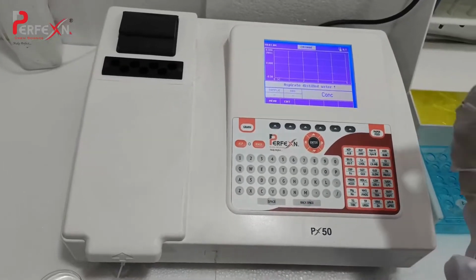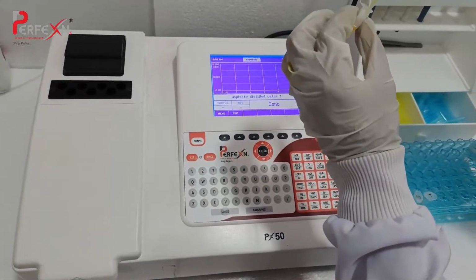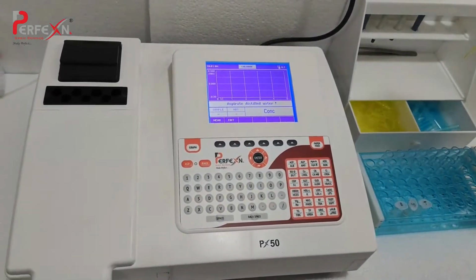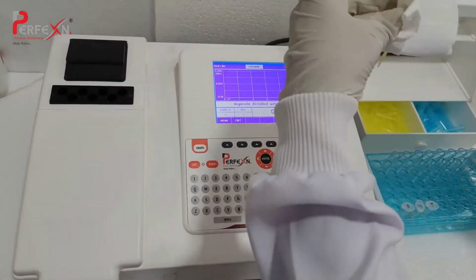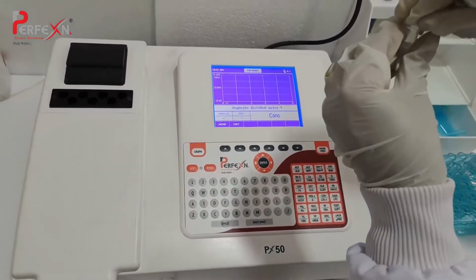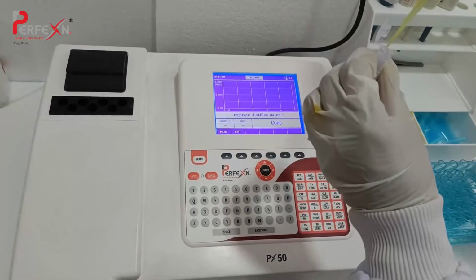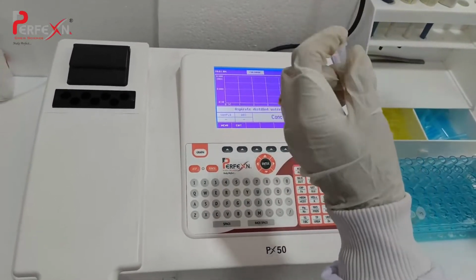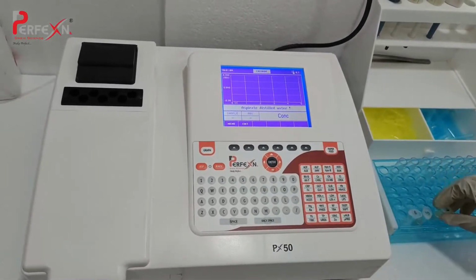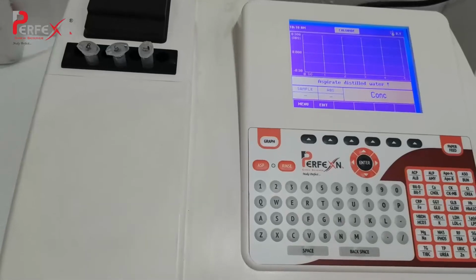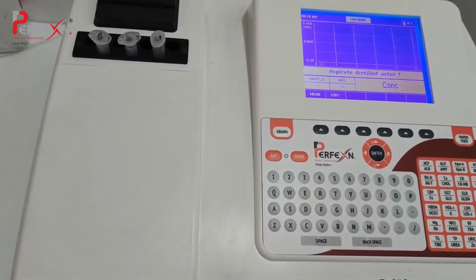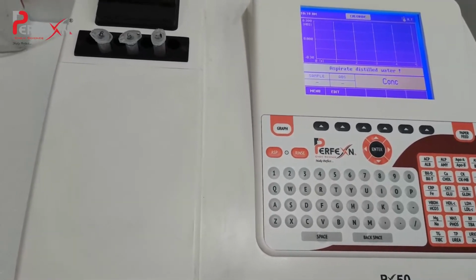Take the sample of the Biorate control level 1 as a serum sample, 10 microliter. You will see, wipe the excess and mix in the labeled tube of the sample test. Mix well and incubate it for 10 minutes at room temperature. Here our 10 minutes are over. On the screen you will see, aspirate the distilled water.